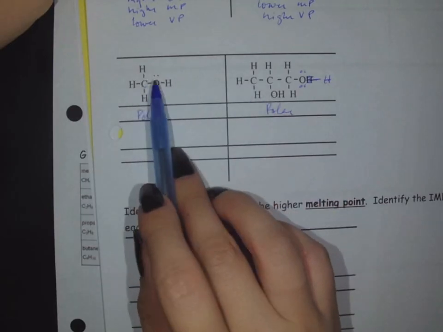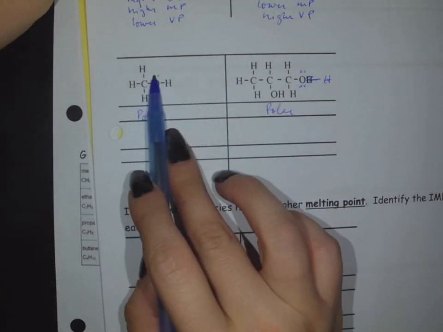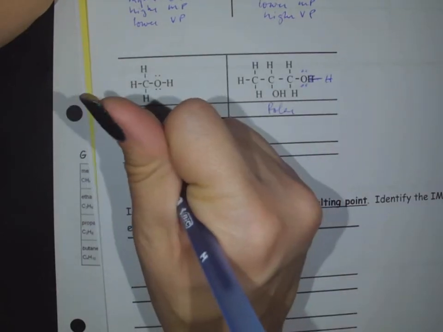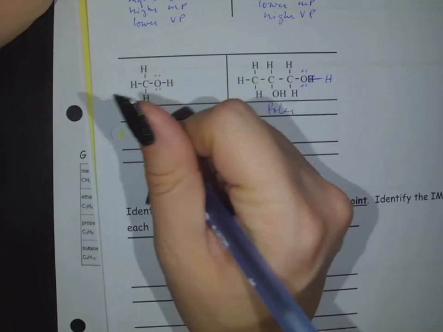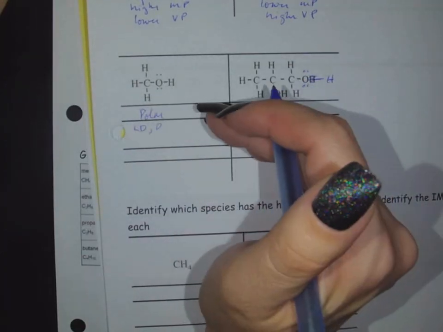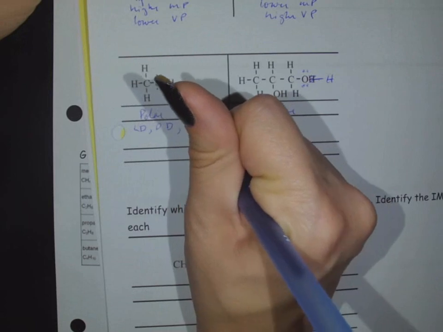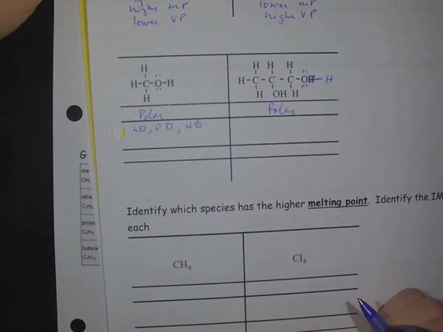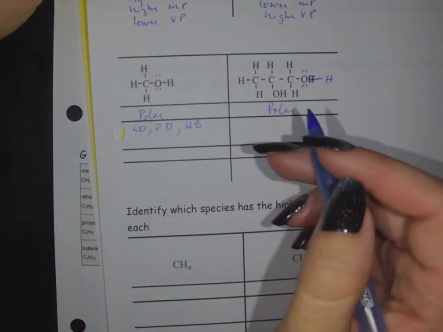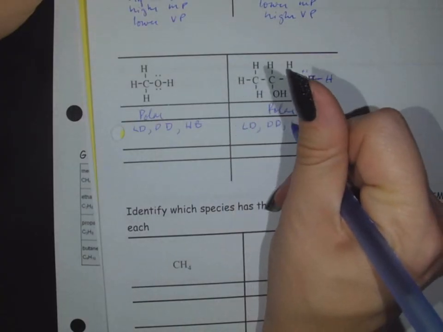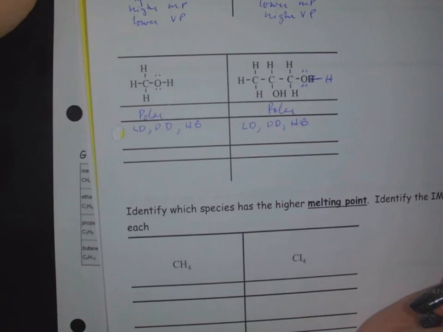So if this molecule is in with a sample of itself, it would have London dispersion. It's polar, it and another one of itself. So dipole-dipole, and hydrogen bonding. Okay. Now this one: London dispersion, dipole-dipole, and hydrogen bonding.